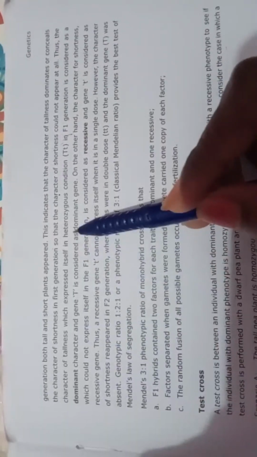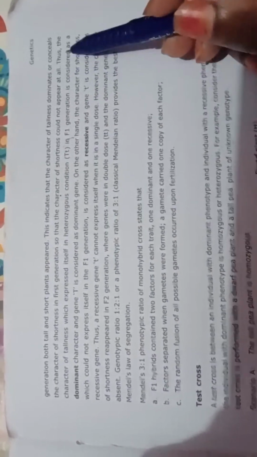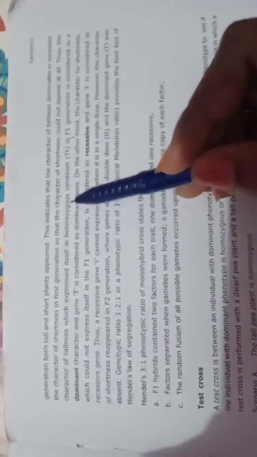It is evident that the F1 generation hybrids were all tall, but in F2 both tall and short plants appear. Tallness dominates and conceals the character shortness, which is not expressed in the F1 generation. Thus, the character tallness, which is expressed in the heterozygous condition in the F1 generation, is considered the dominant character.